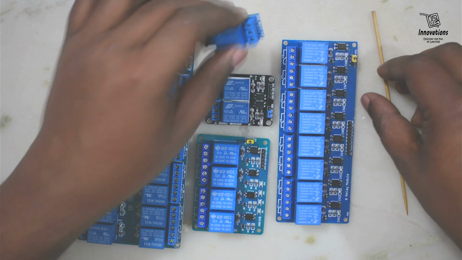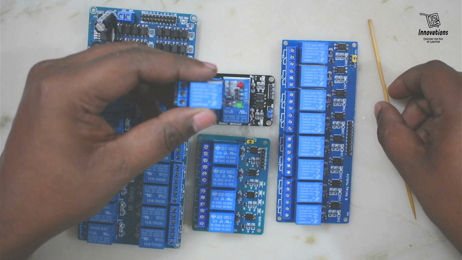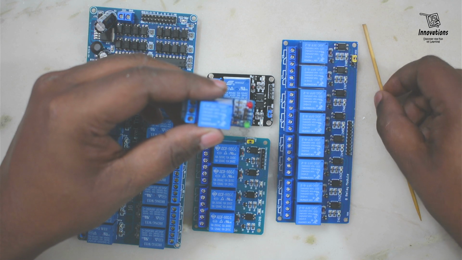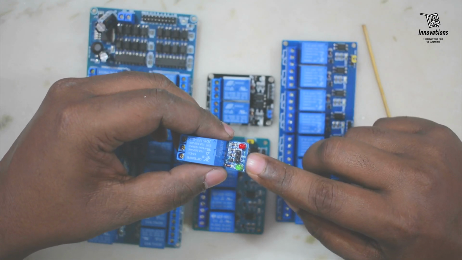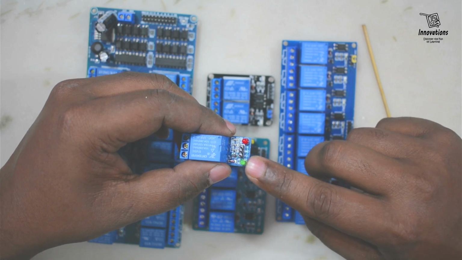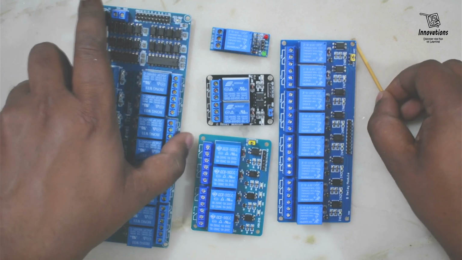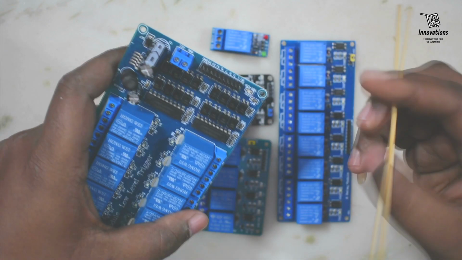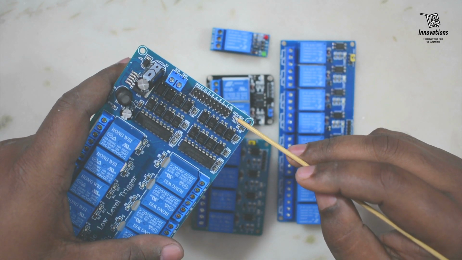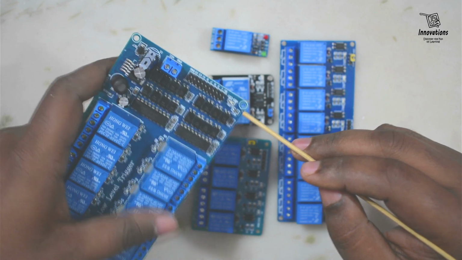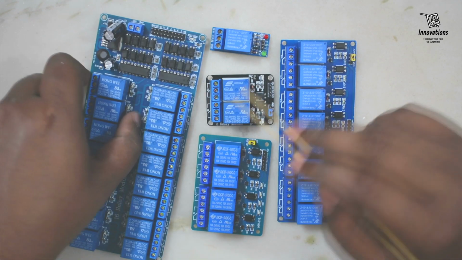Some modules also have a power indicator that glows when power is applied to the relay VCC and ground pin. See, this one channel relay module has a power indicator which shows there is power given. And in this 16 channel relay also, there is a power LED. You can see the power LED. This LED glows when power is applied to the module. I will show it later in a practical demo.